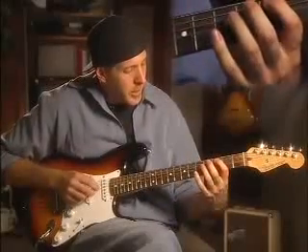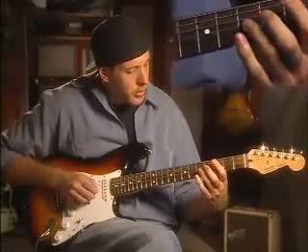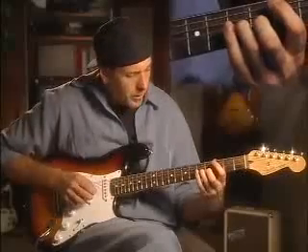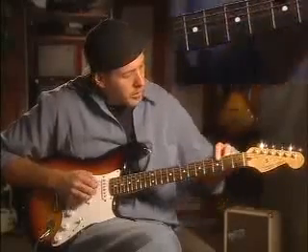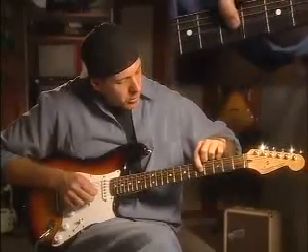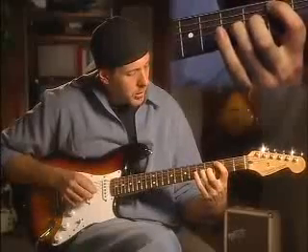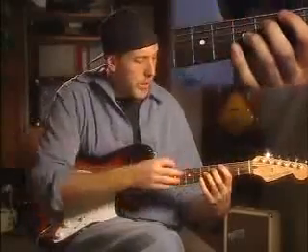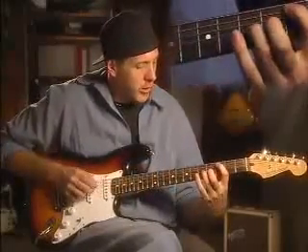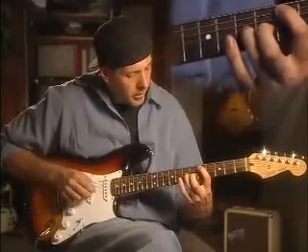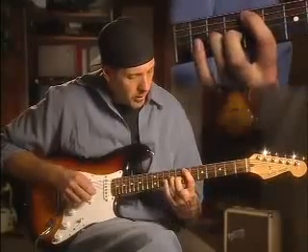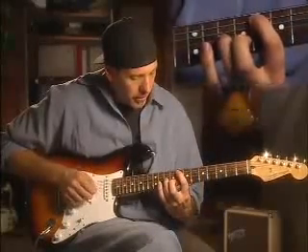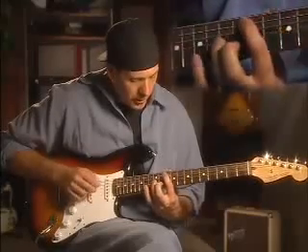So if I'm playing a C, go down 2 strings over 2 frets, there's another C on the G string. A string, C, G string, there's my C. And that works all the way up and down the fretboard between those 2 strings. There's a D, D and D, E and E, F and F, G and G, A and A.